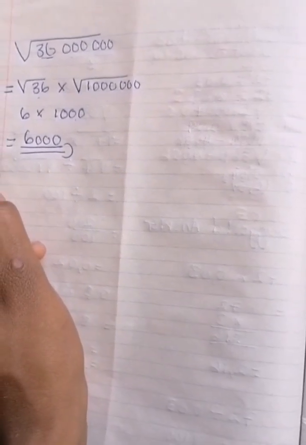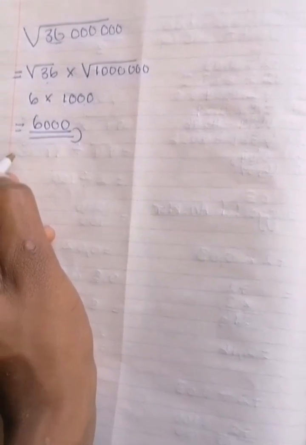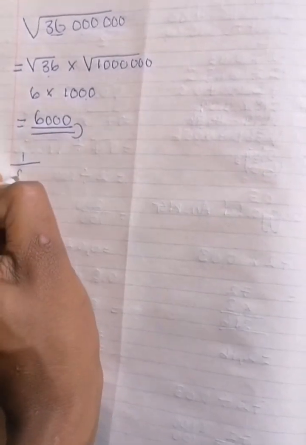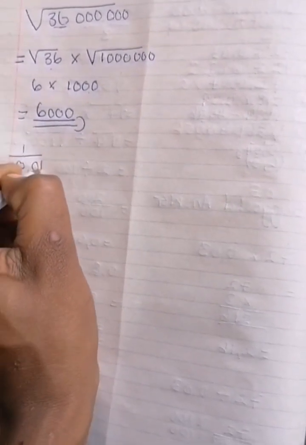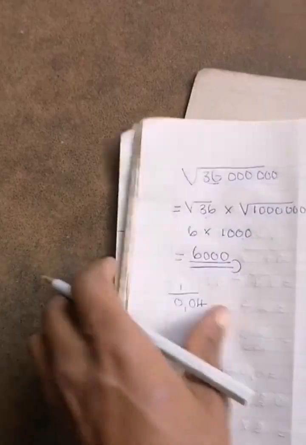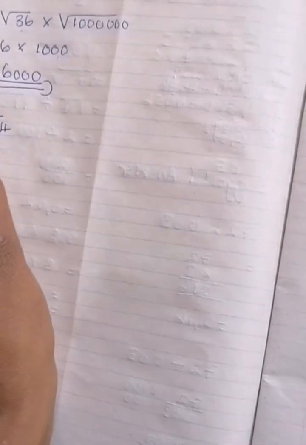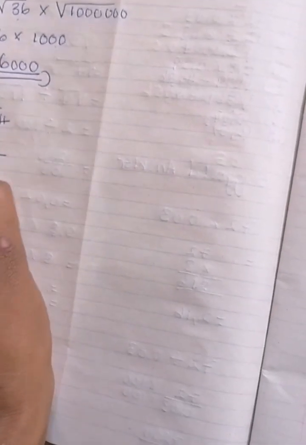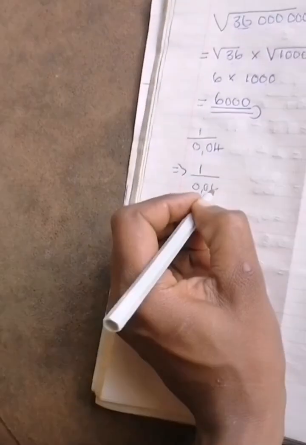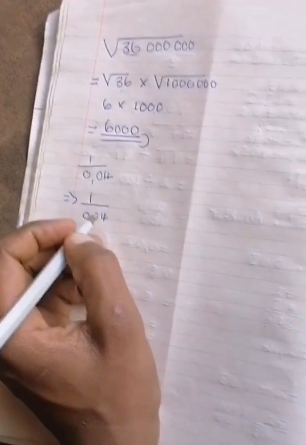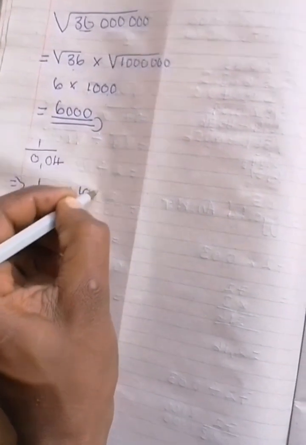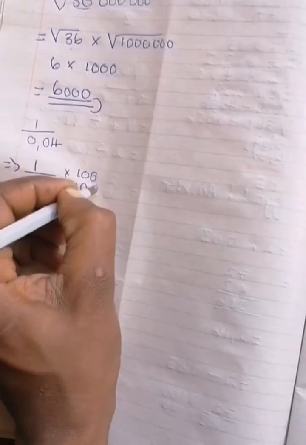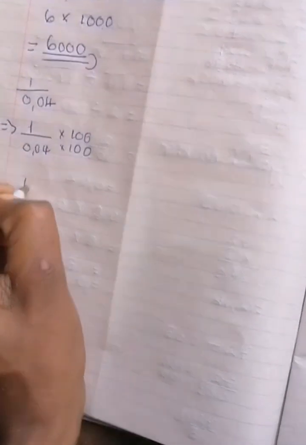Our next question, guys: 1 over 0.04. We multiply the numerator by 100 and the denominator by 100.